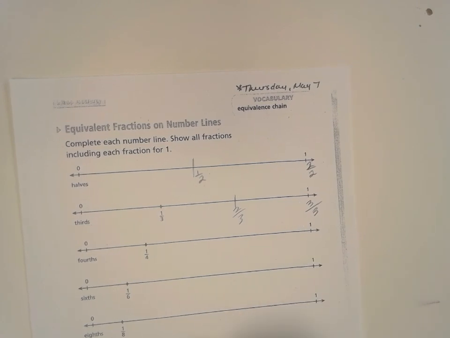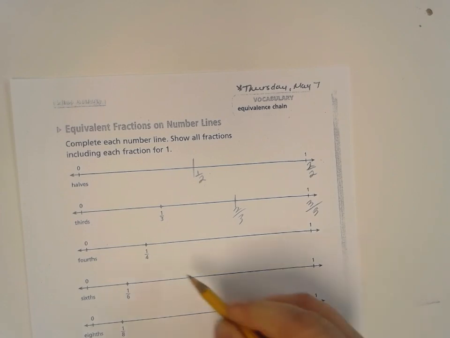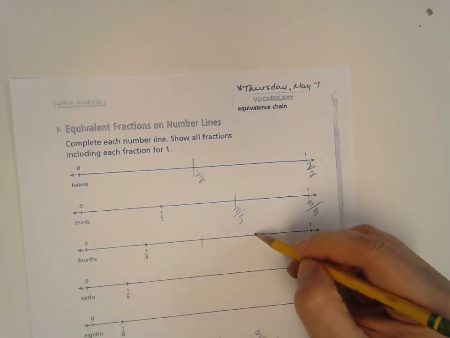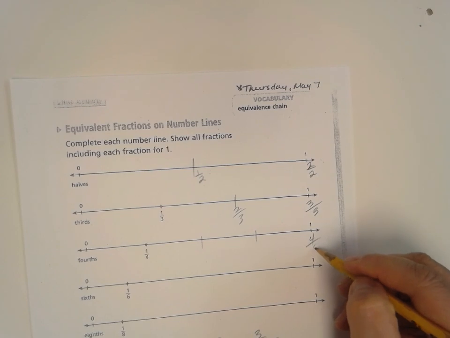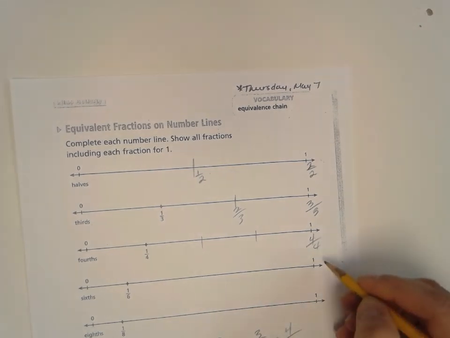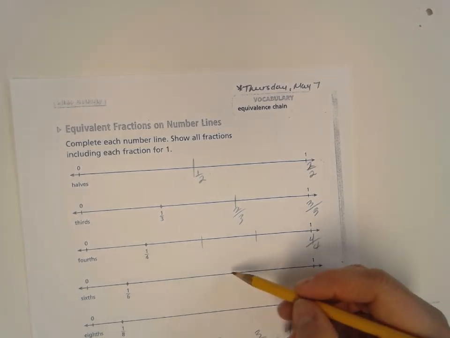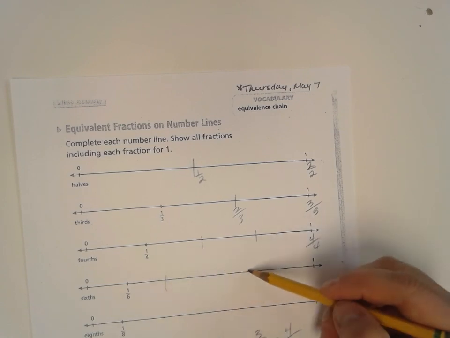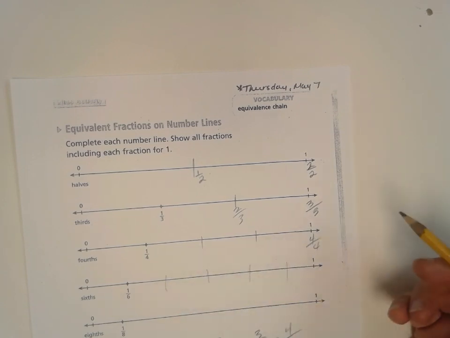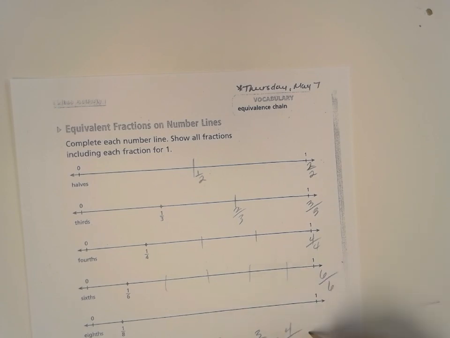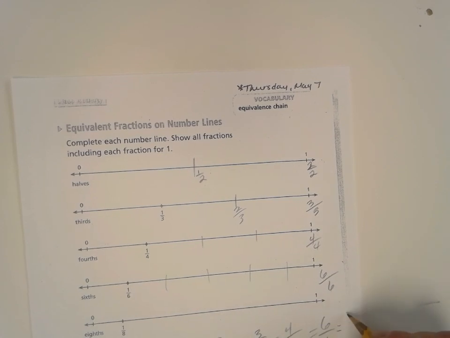So this is write an equivalent chain with fractions that equal 2 halves. So here's 2 halves equals, well, 2 halves equals 3/3. It equals 4/4. It would equal, now think about the sixths. It would be 6/6. And you can probably figure out what the last one is going to be. Can you figure it out? Yes, it's going to be 8/8.